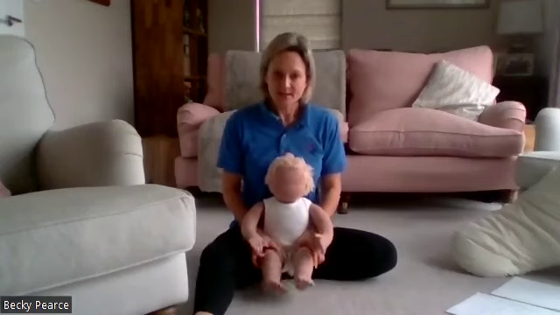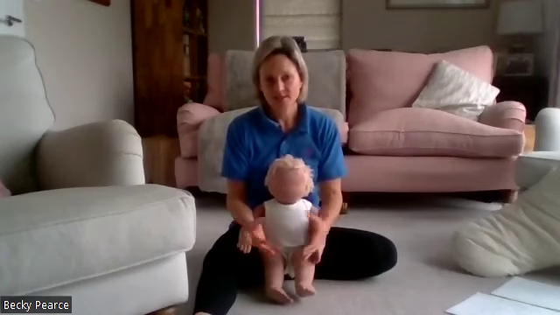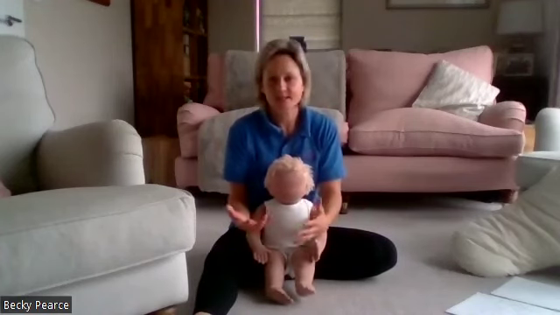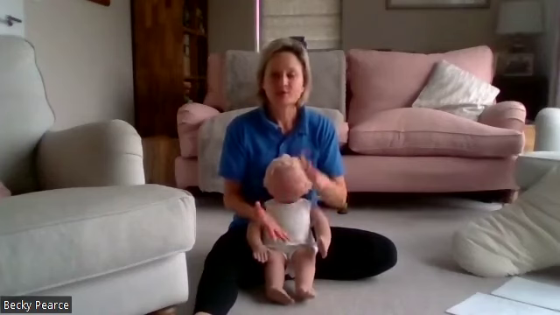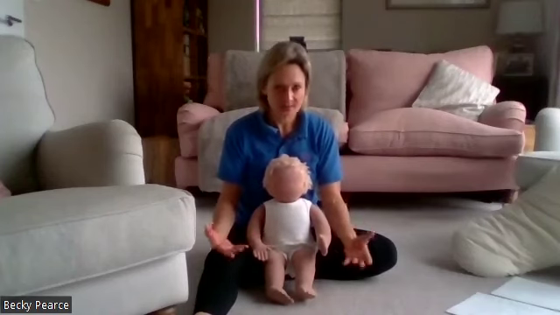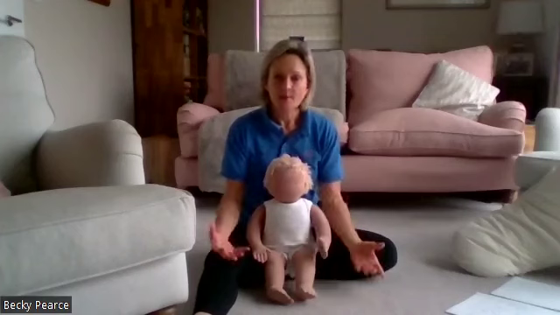So bath time, you're undressing the child, so you're taking their clothes off, so much sensory information there, temperature, touch, body movement in space, that might be quite overwhelming.